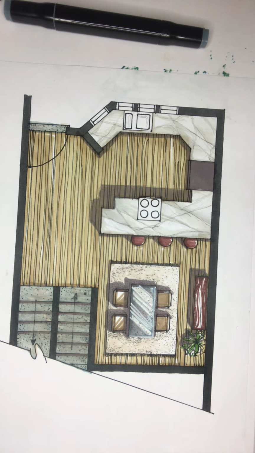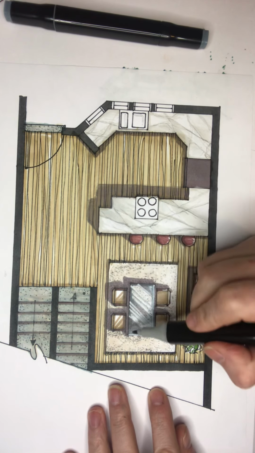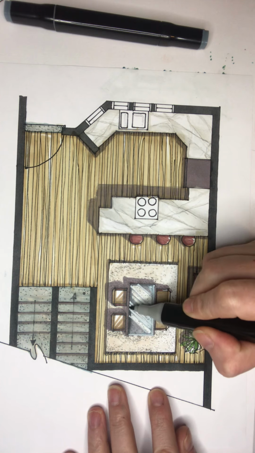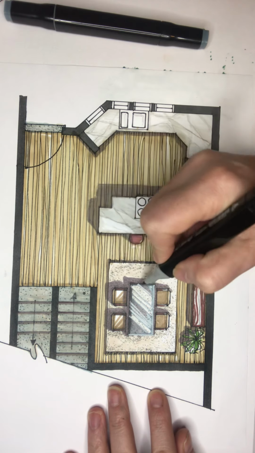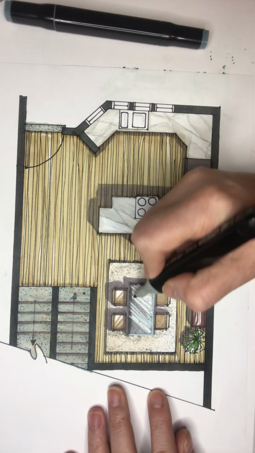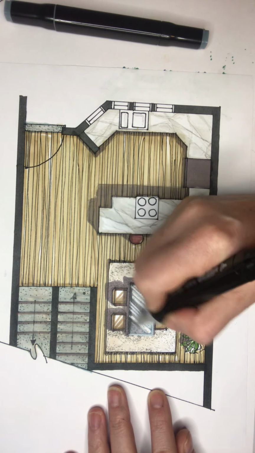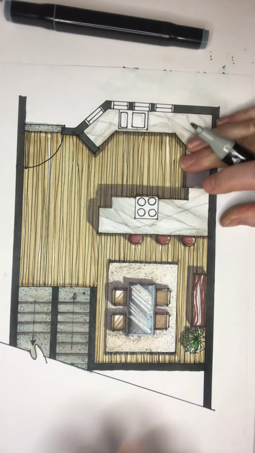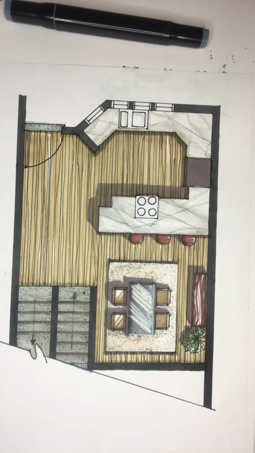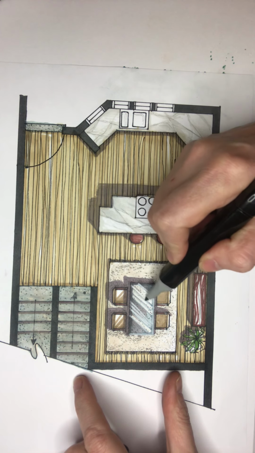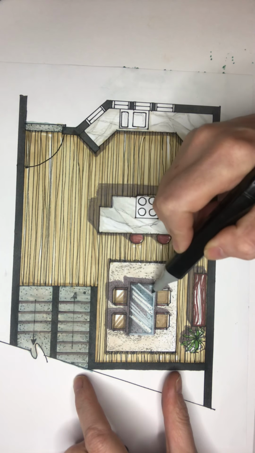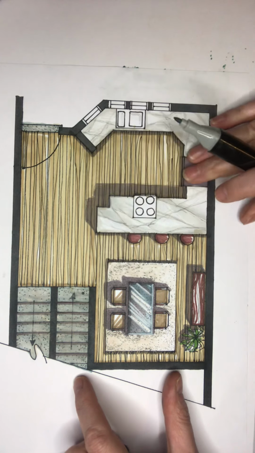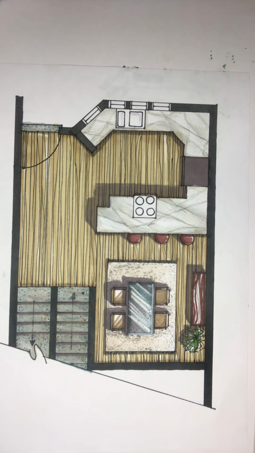Now I'm looking at that now thinking, I just want to put a slightly darker line in here. Okay. I also want to differentiate it just a tad more, just to show the colour of the glass coming through there. And that's how you render a glass table.